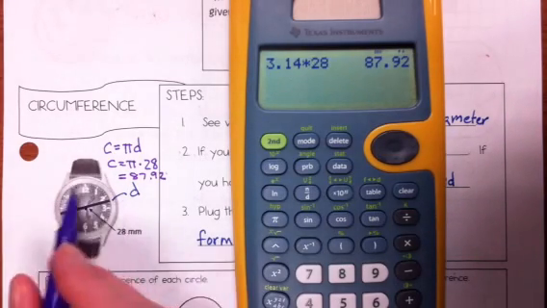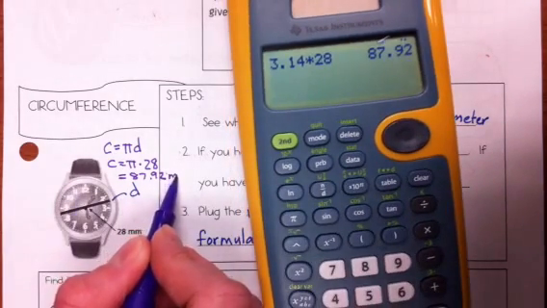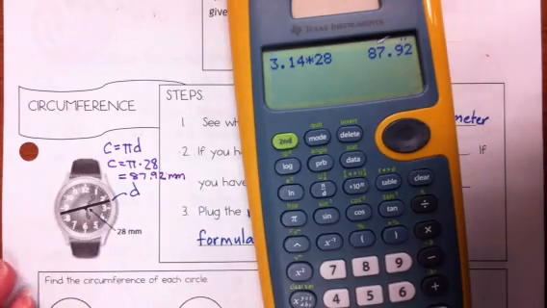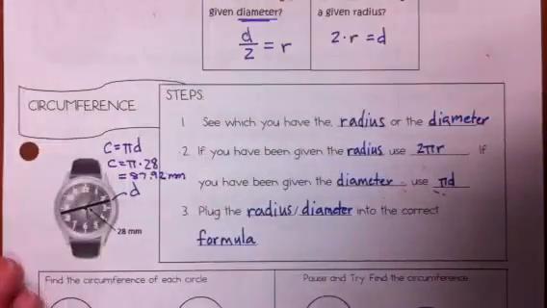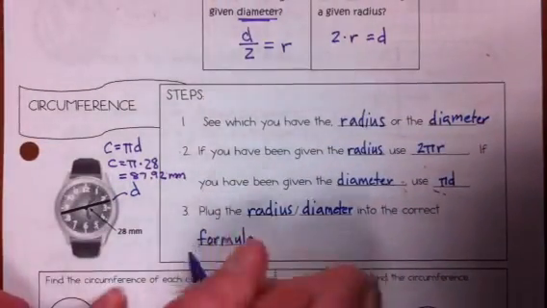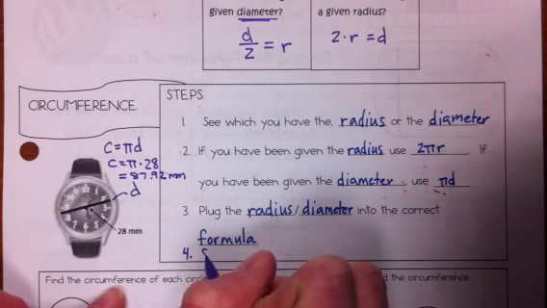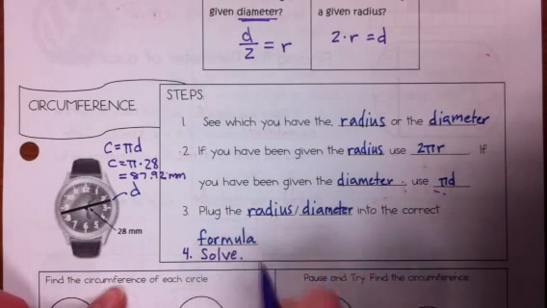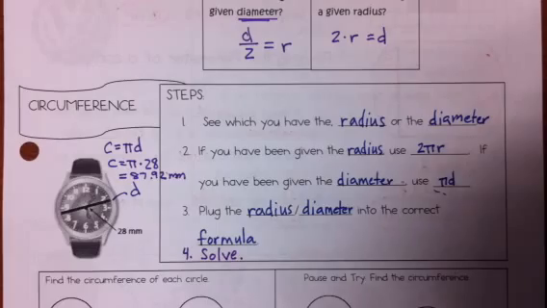And that would be millimeters, because that's around the outside, and that's the units that we used for the diameter. Okay. So the last step here, we're going to add in step 4. I just want you to solve your formula. Once you've plugged in, just solve it, and then you should be done.